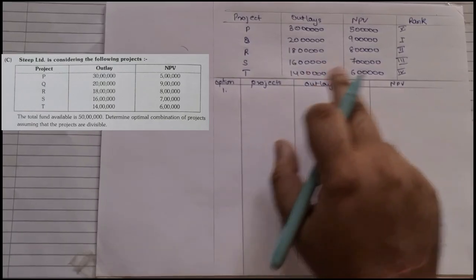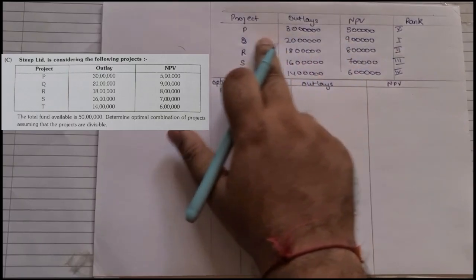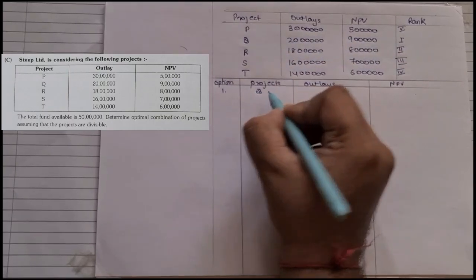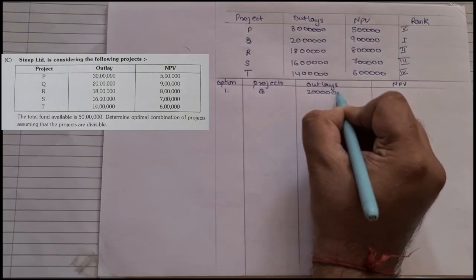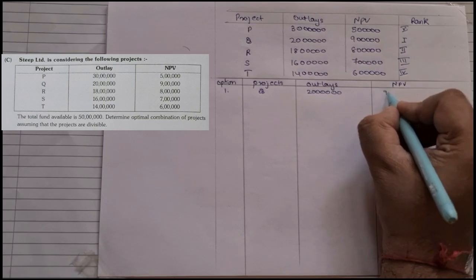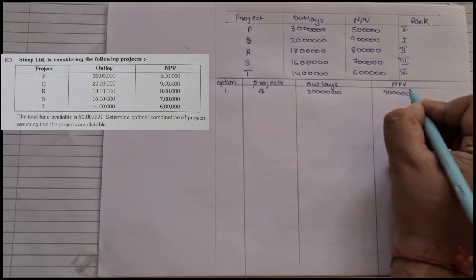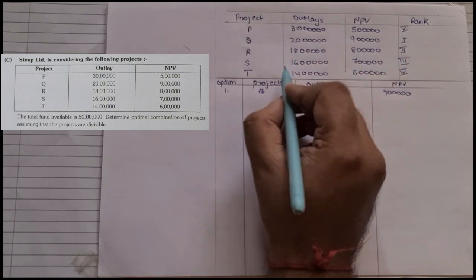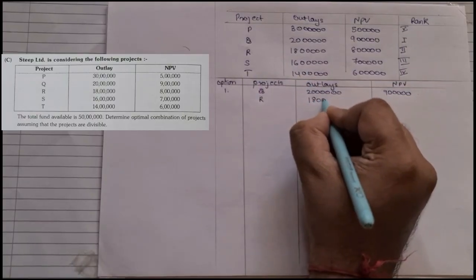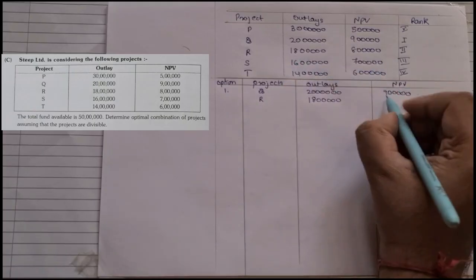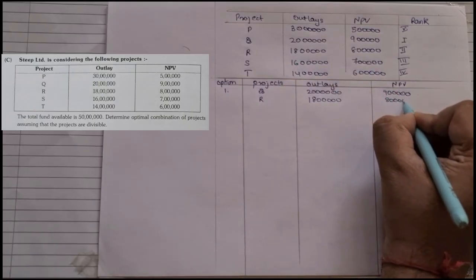As per the rank, the first project is Q, the outlay is 20 lakhs out of 50 lakhs, and the NPV I will get is 9 lakhs. Second rank is R, costing 18 lakhs, with NPV of 8 lakhs.